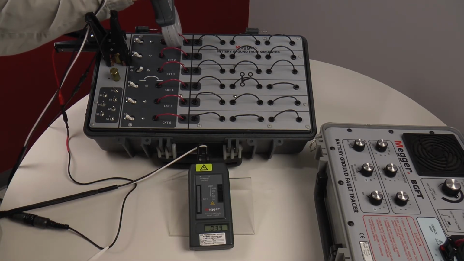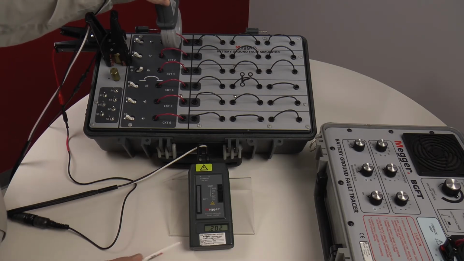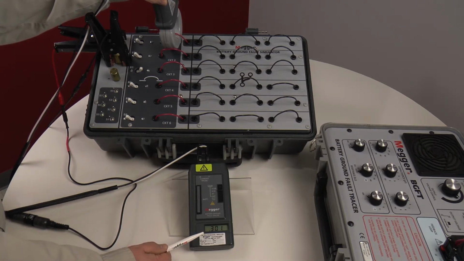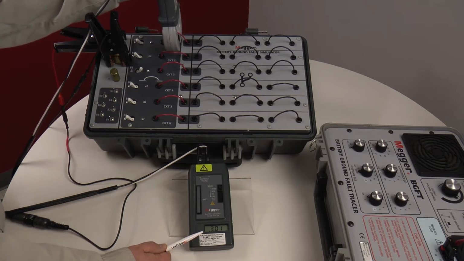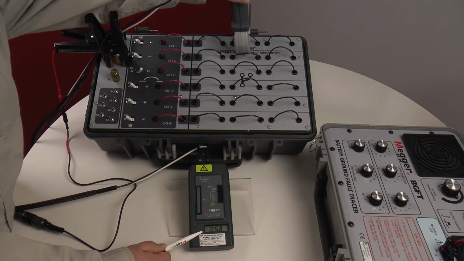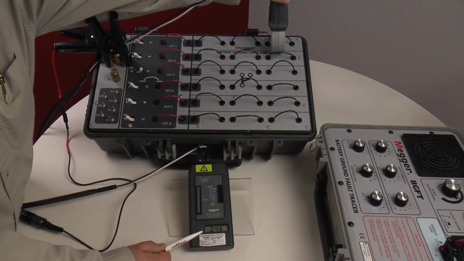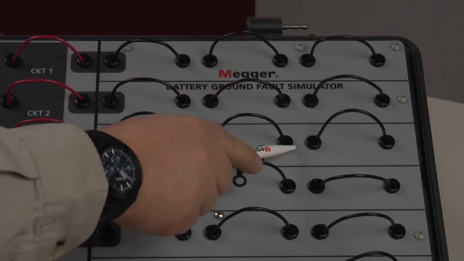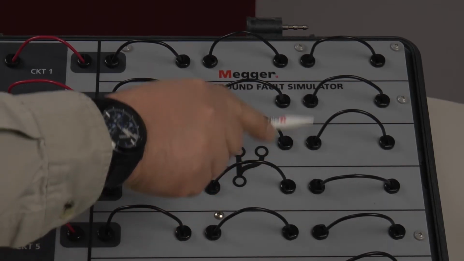We still have another fault we need to locate. I know that fault was on circuit 1, and we can still see we have that fault. So we trace that fault through circuit 1, and we see that fault is between these 2 points. Now we can fix this fault.